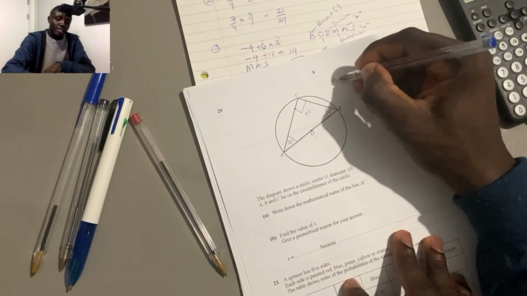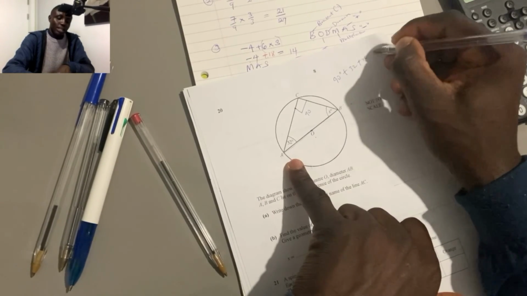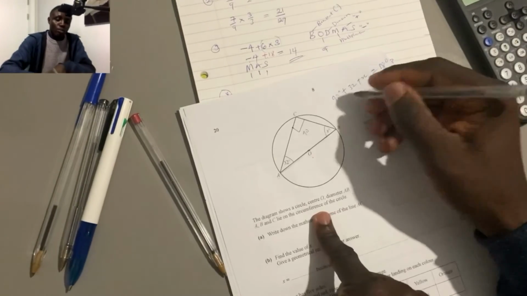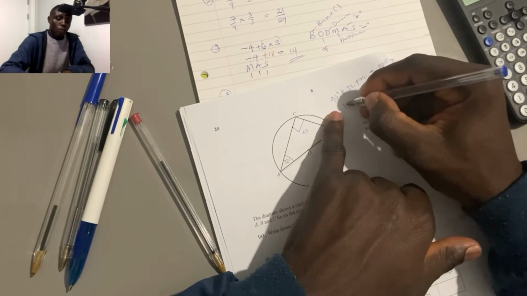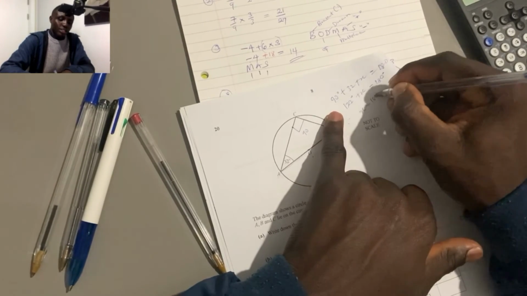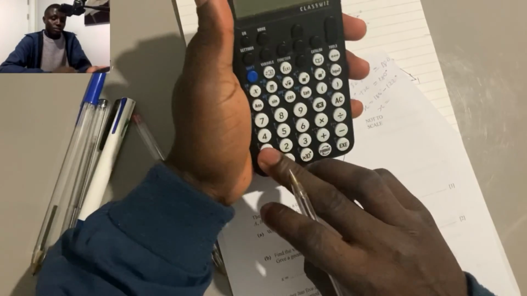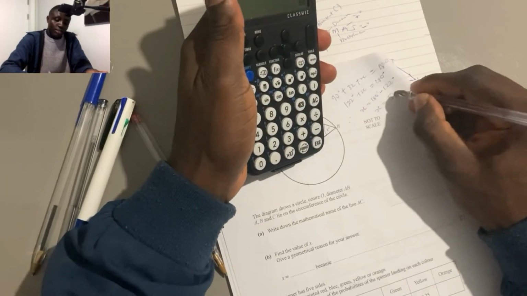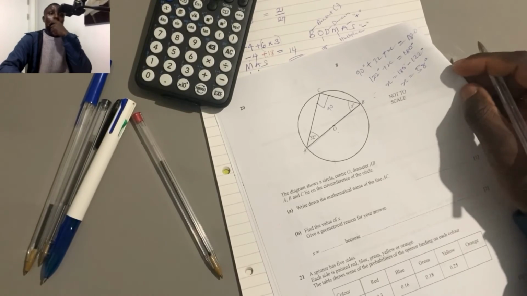So 90 degrees plus 32 plus x must give you 180. Why? This is the sum of angles in a triangle. So we have 122 degrees plus x equal to 180 degrees. So x is equal to 180 degrees minus 122 degrees. 180 minus 122, we have 58 degrees. That's it for that one.